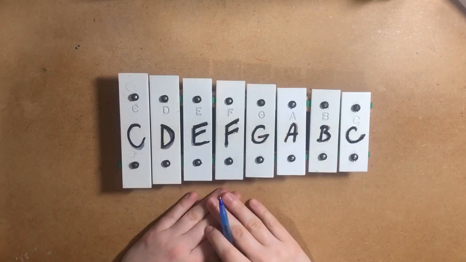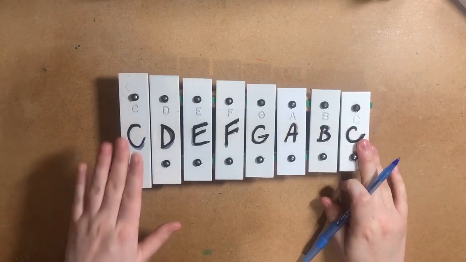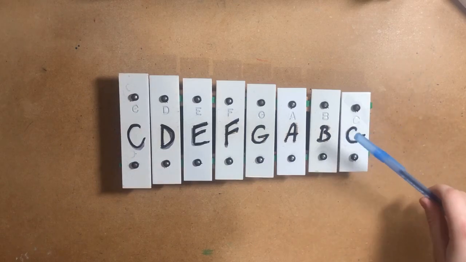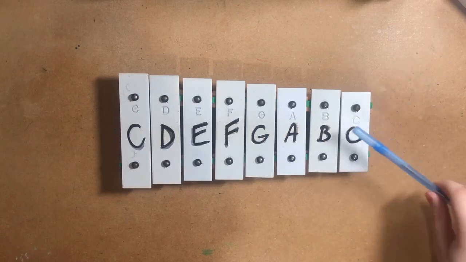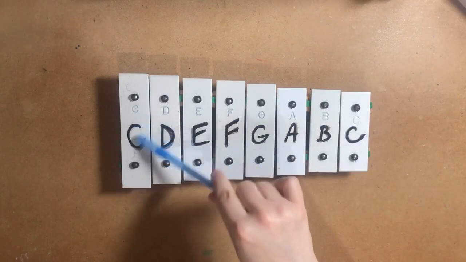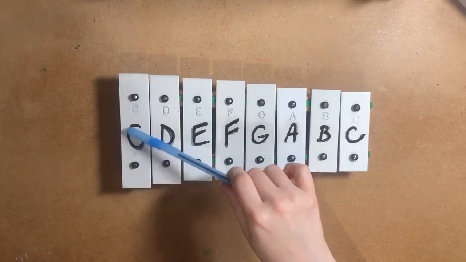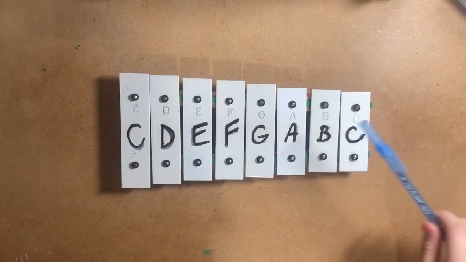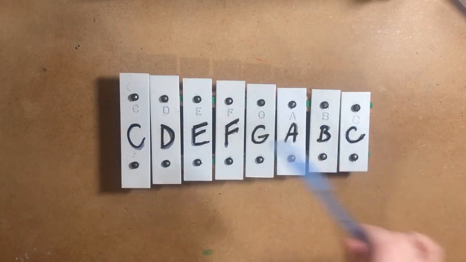So the difference between the smallest bars and the biggest bars is the pitch. When we play on the smallest bar, it's a higher pitch than when we play on the biggest bar. It's a lower pitch. High, and then low.